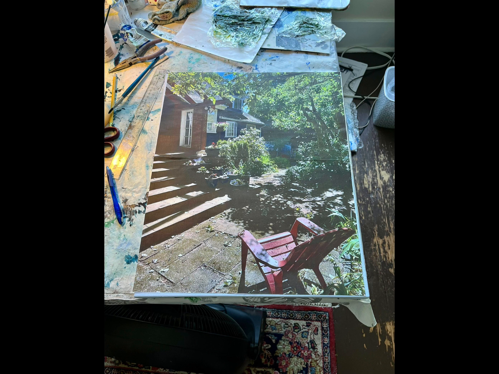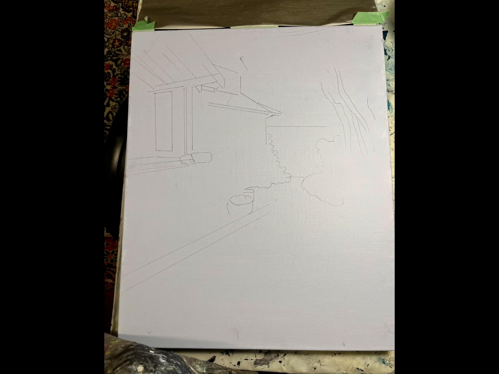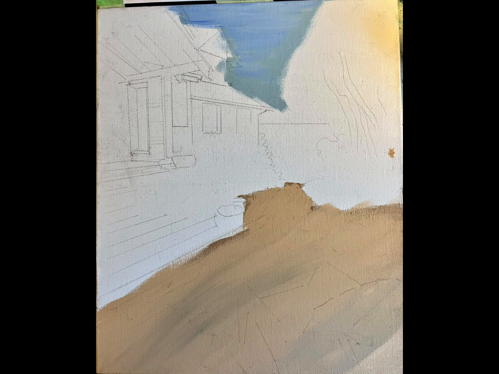First, I made a large photocopy of the photo, the same size as the canvas that I'm going to use, which is 16 by 20 inches. I begin by making a drawing of some of the basic shapes. I don't go into detail at this time. And then I start adding in some of the foreground and background.